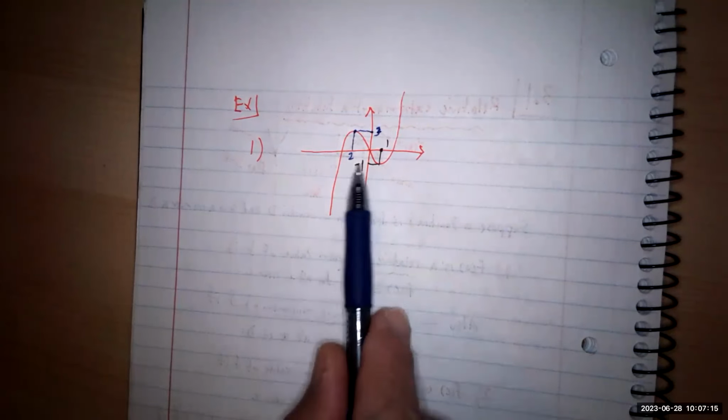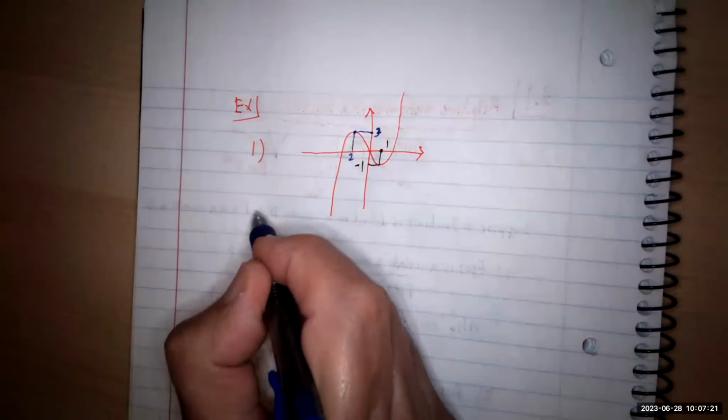So this is the function, and we want to know if it has a maximum or a minimum. First, you have to check the domain of the function. What's the domain of this function? How far does my x go to the right and to the left? Any suggestion?